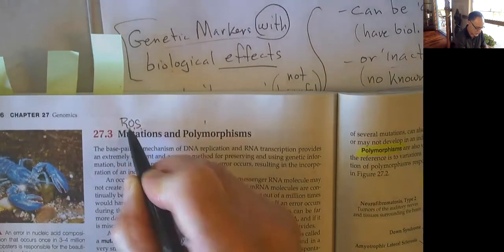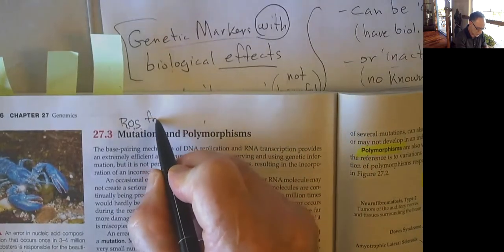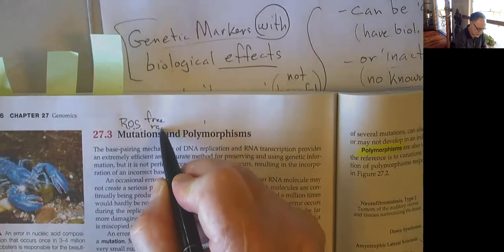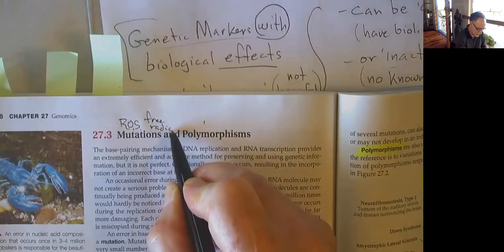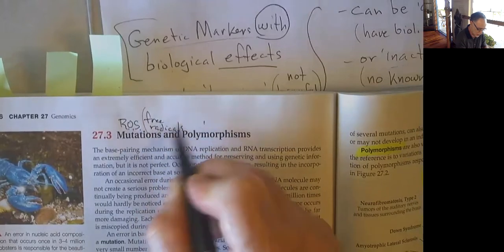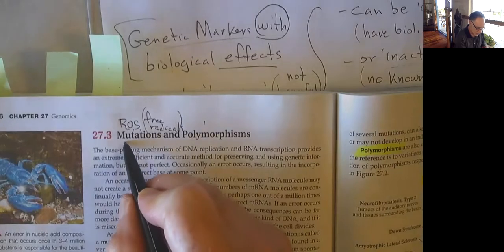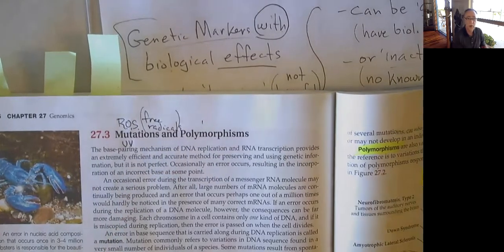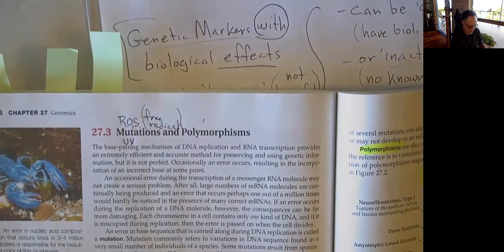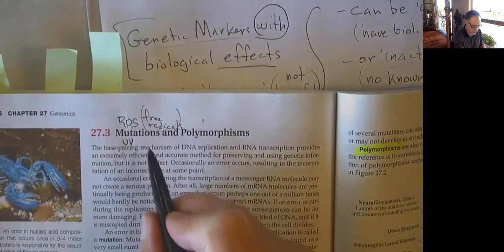Just as a consequence of breathing air, we get these free radicals and they attack DNA all the time, and we have enzymes that go along and repair that. And also ultraviolet light, UV light. You go out in the sun and you get some damage to your skin and your DNA. And there are chemicals and ionizing radiation.